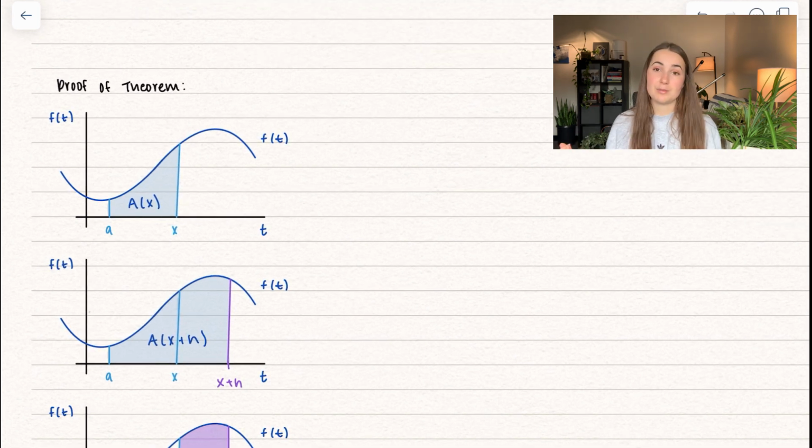First, I have a random function. We have f of t. Our variable of interest is going to be t in this case. And our first endpoint is a all the way up to x.